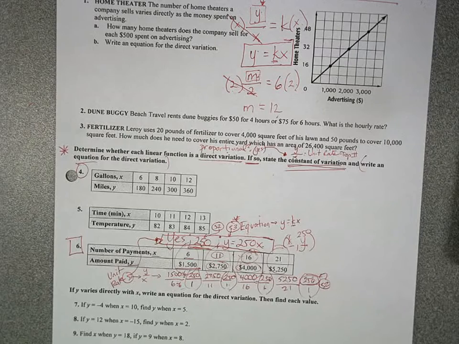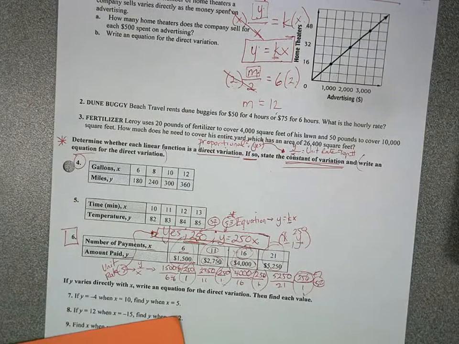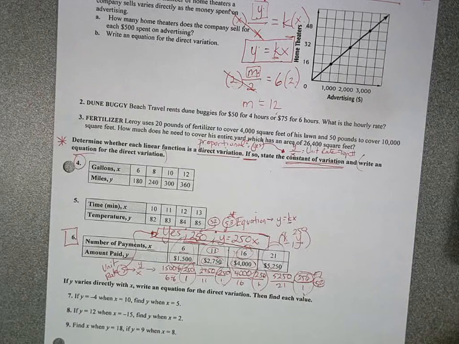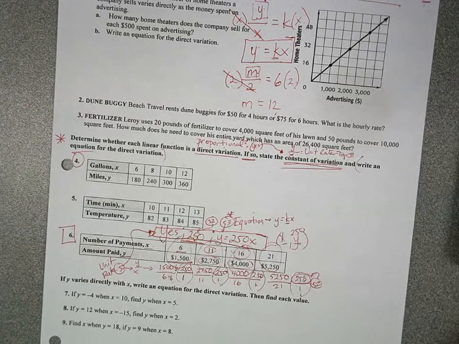Okay, about 20 more seconds, and then we're going to go ahead and share. When we share, please make sure that you and your neighbor are sharing all 3 answers. Make sure they have all 3 answers, all right? 30 seconds, go.